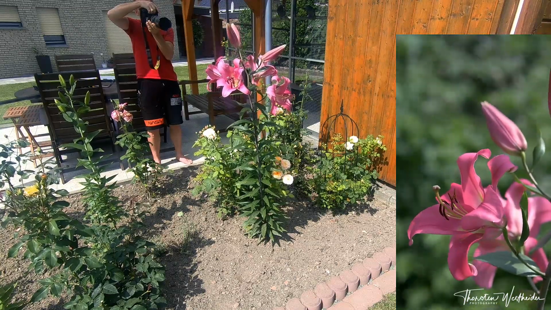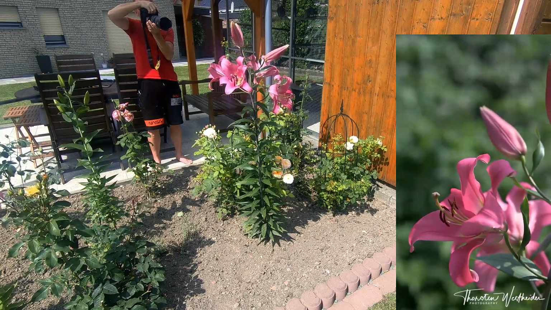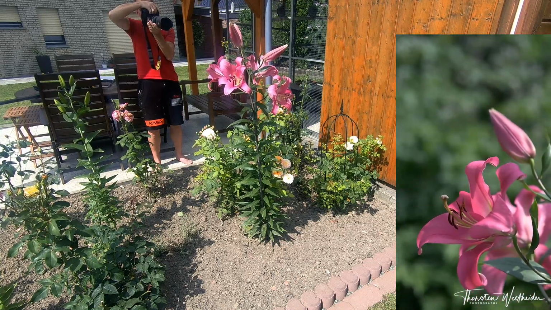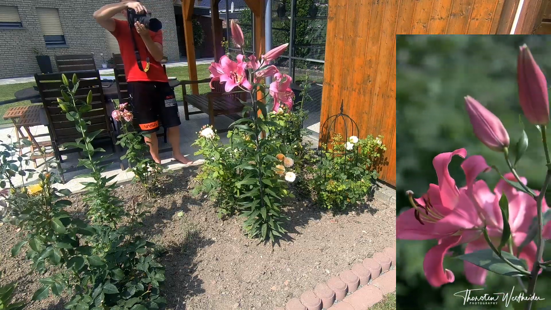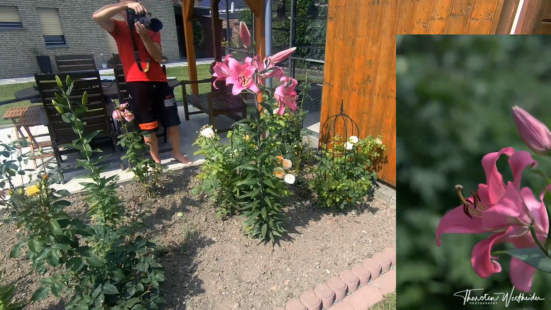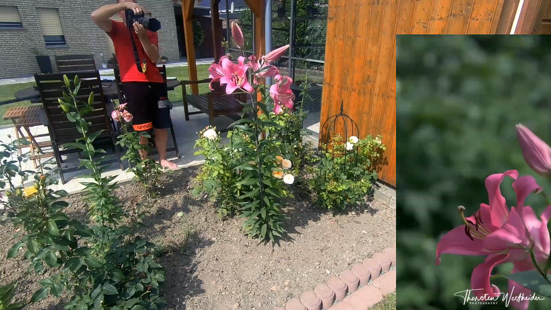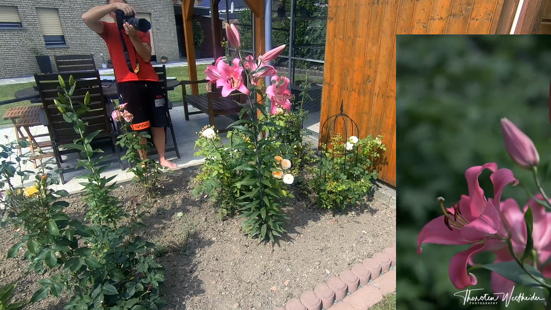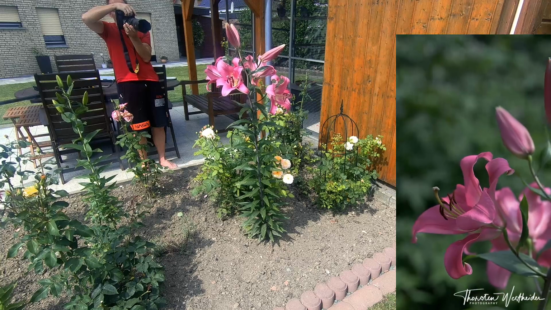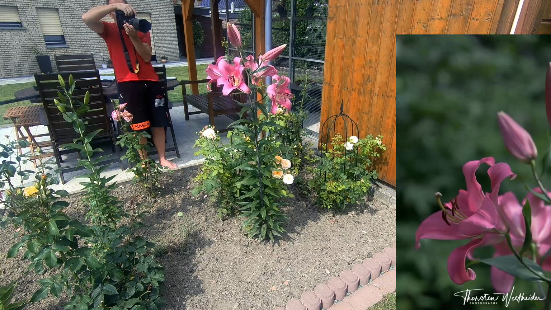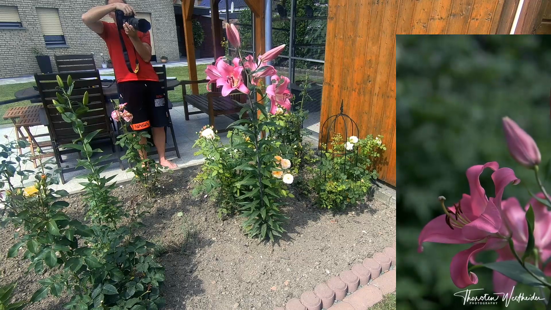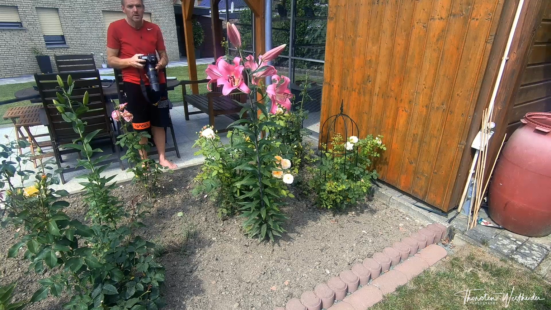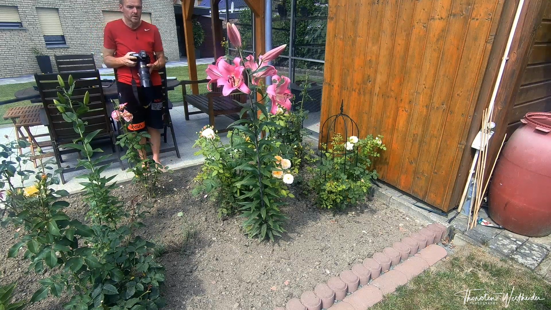And we must be careful not to include the third blossom here, so need to keep the crop like this because it just doesn't look very nice in my eye. So this will be about it. Problem is we got a bit of wind and we need to be careful not to include the third blossom.